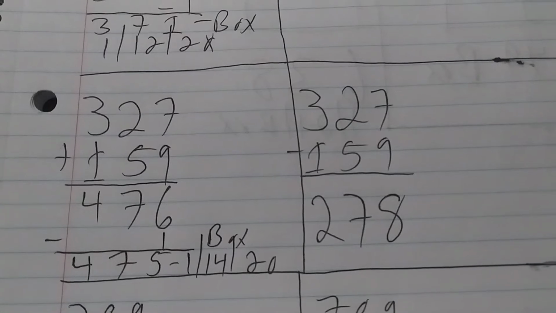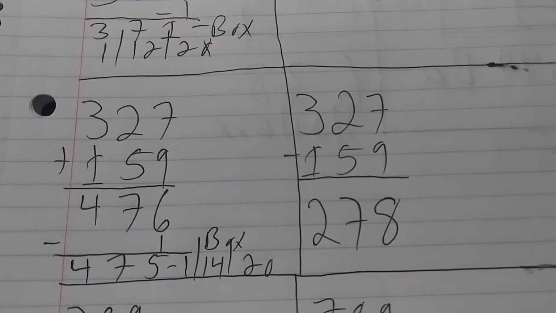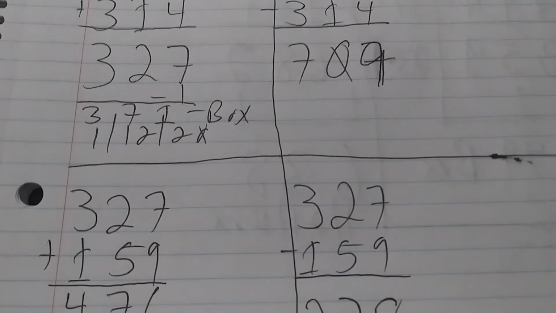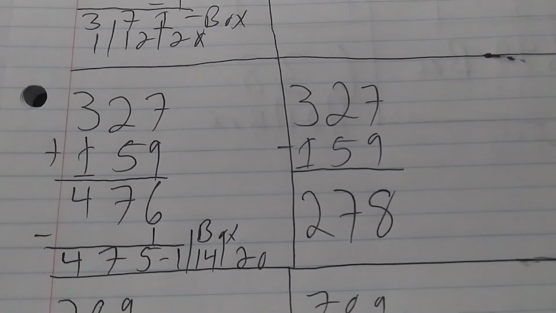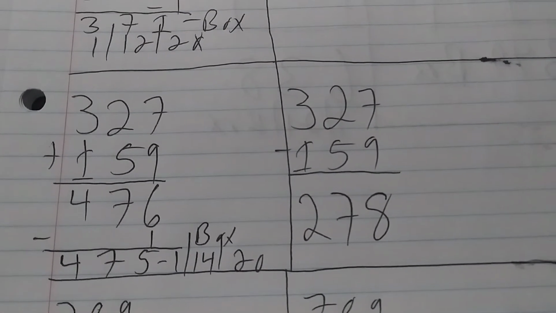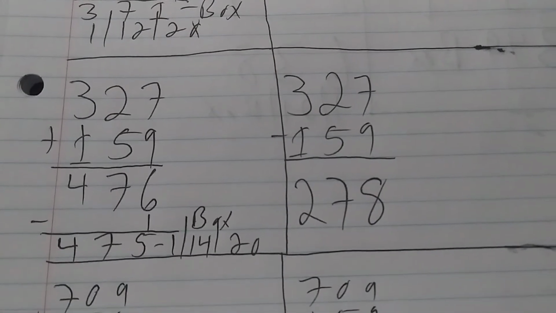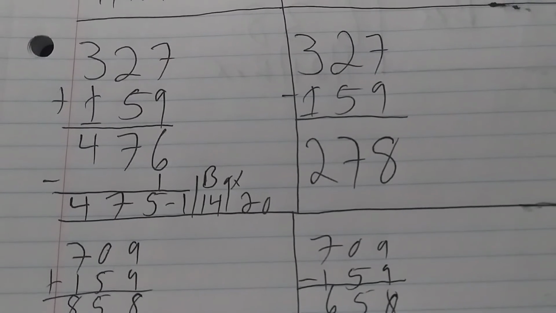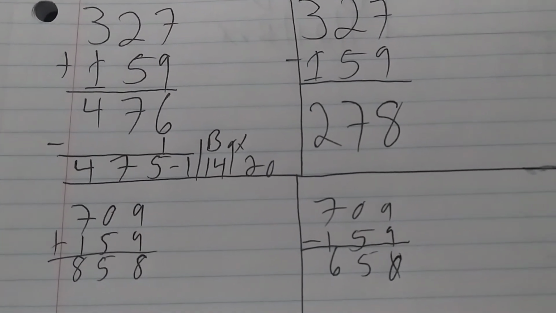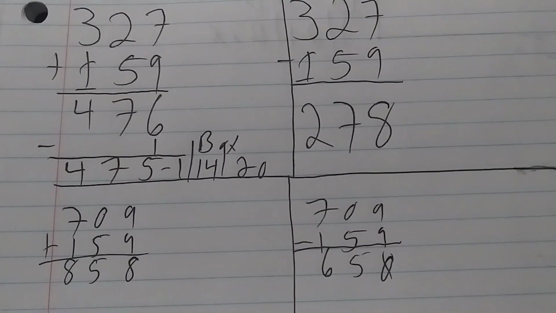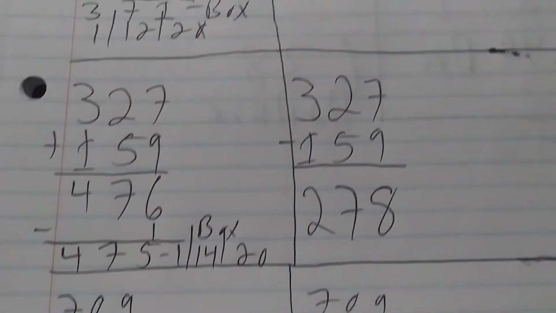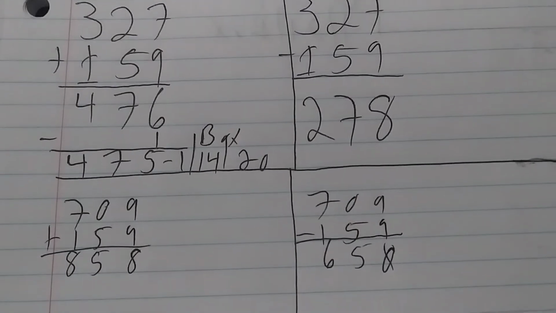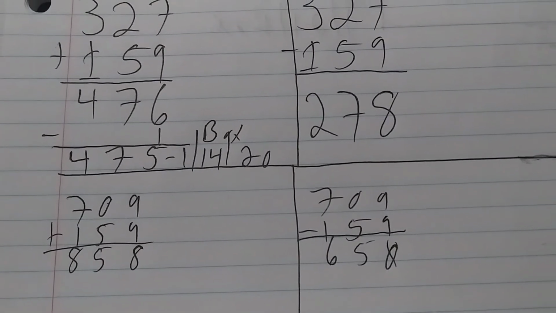The rest of these examples did not hit, but again, I did want to show you how to do this method. So again, you're taking 327, which you got from up here. You're going to subtract off 159, so 3 minus 1 is 2, 12 minus 5 is 7, 17 minus 9 is 8, so 278. And then you're also taking 159 from 709 and you're adding that too. So you got 709 from up here. And then 709 plus 159.